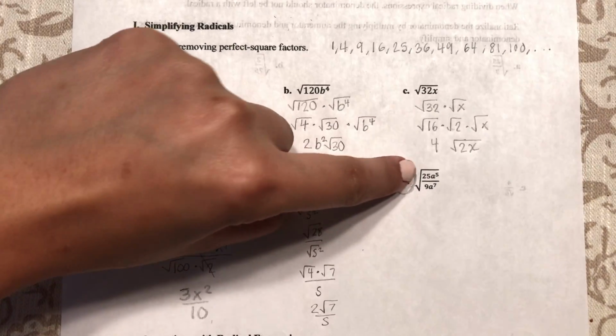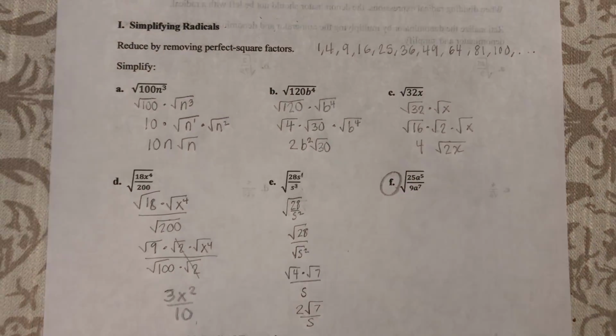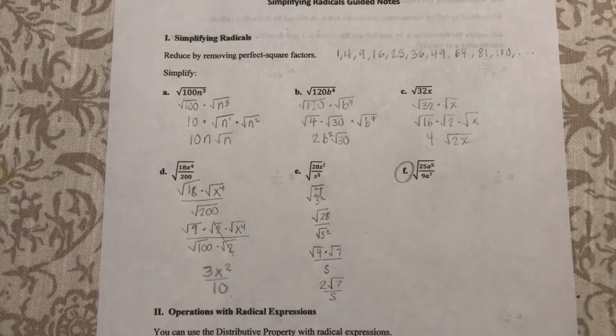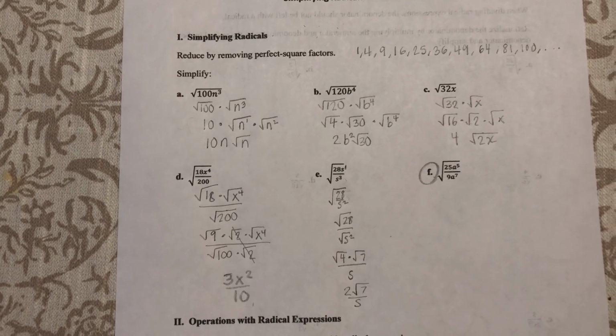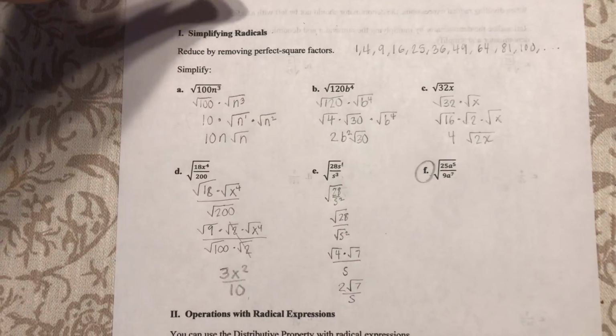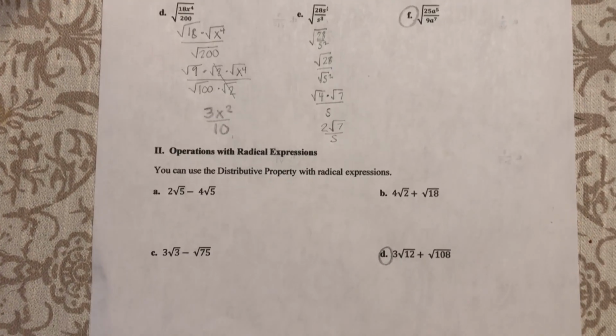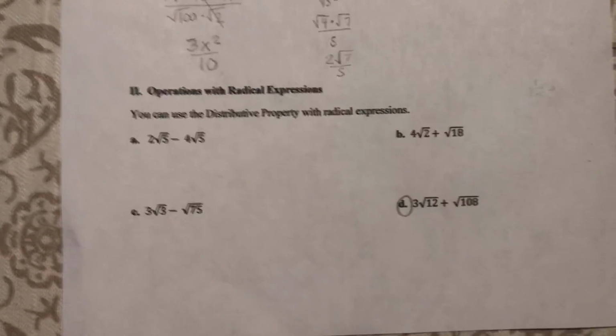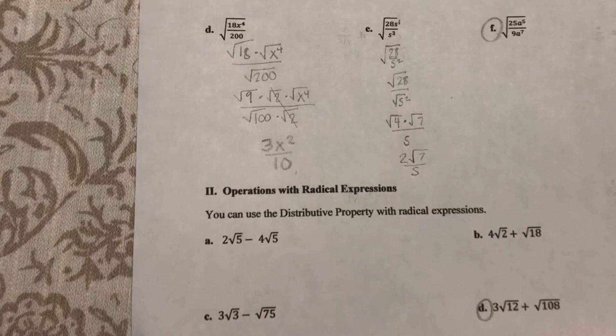So you can divide the a to the 5th over the a to the 7th. You can split apart your square roots, and then you can take the square root of whatever you can. Okay, so now we're just going to move on to operations with radical expressions. So you can use the distributive property with radical expressions. Here we're subtracting and adding.